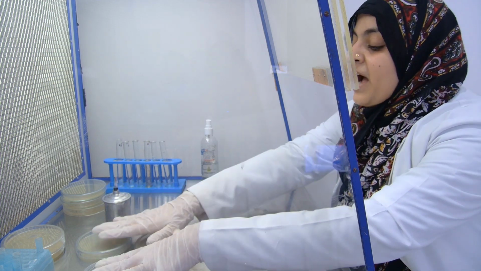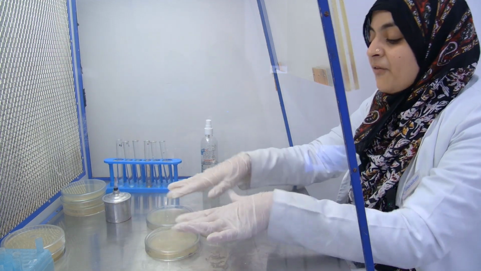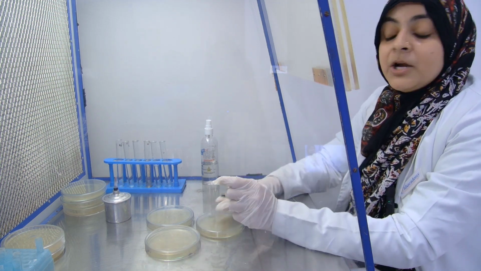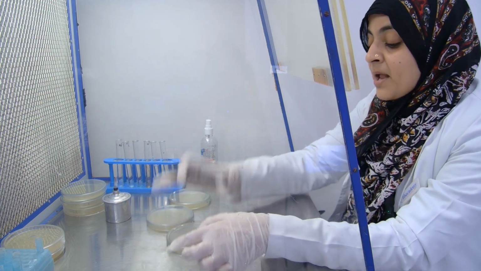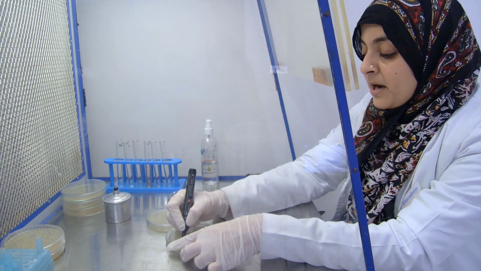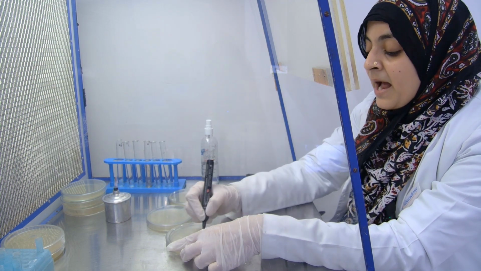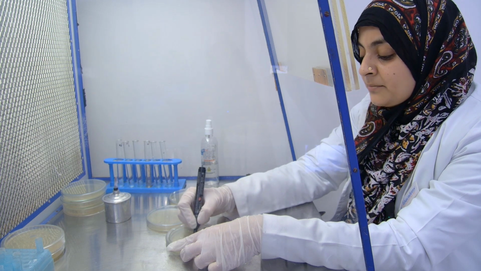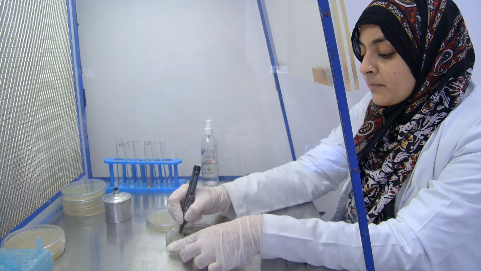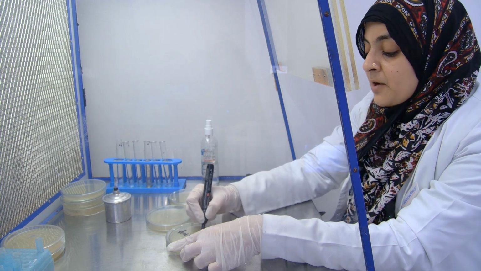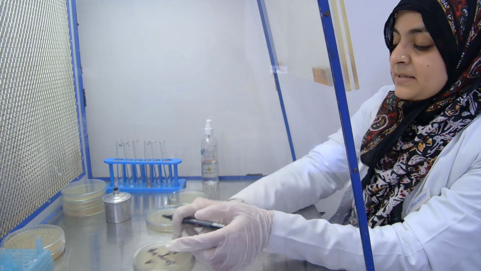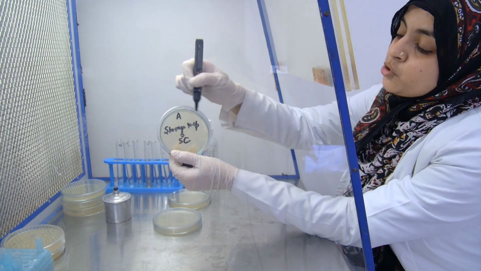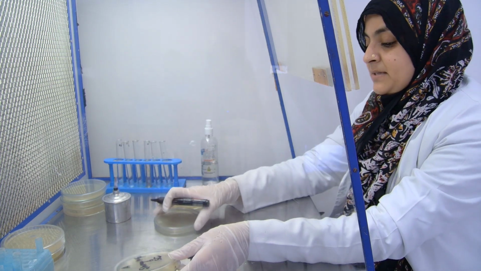Now today what we have to do, we have 3 Petri plates, in which we have already poured the nutrient agar media. On the first plate we put A, and also write down the storage temperature, that is 5 degrees Celsius. See, A plate, storage temperature 5 degrees Celsius.